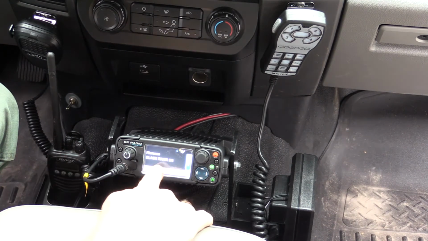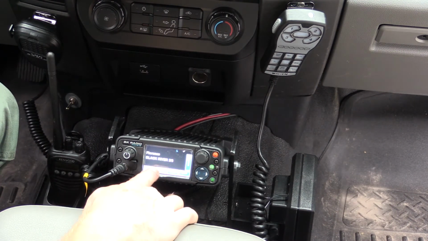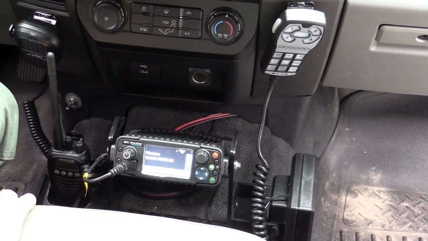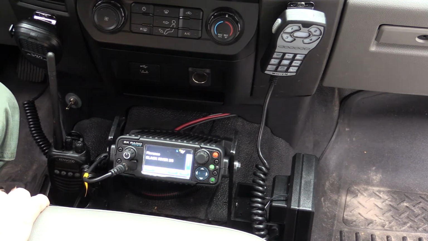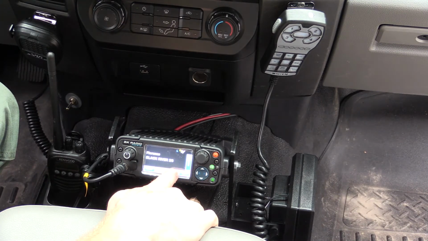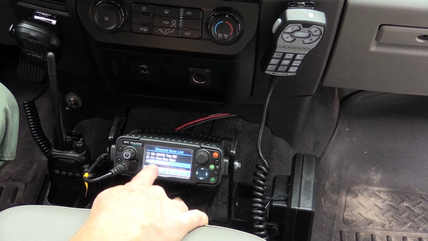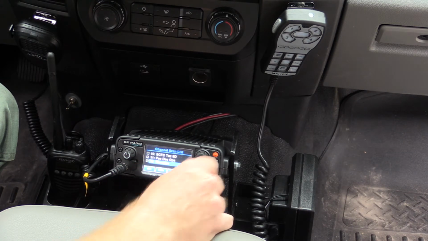Scan list. This is the scan button. Radio scans off. Radio scan on. Very similar to the Kenwoods that you're familiar with. To add something to the scan list, very similar to the Kenwoods. You notice there's check boxes in things that are scanned.